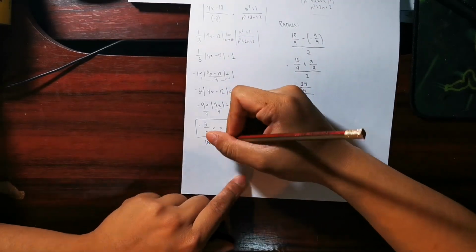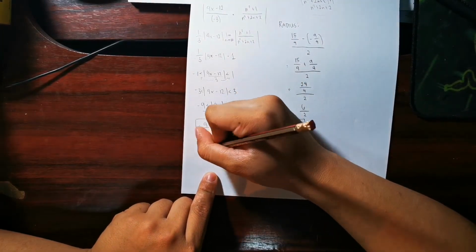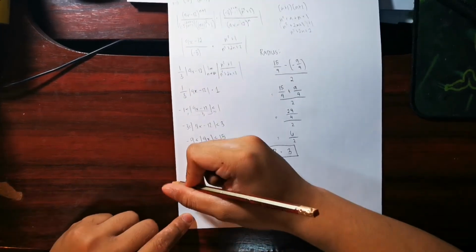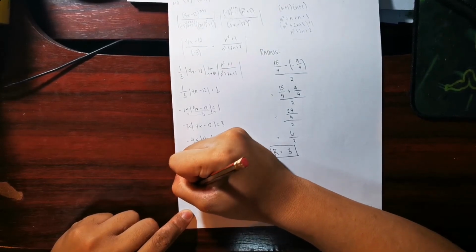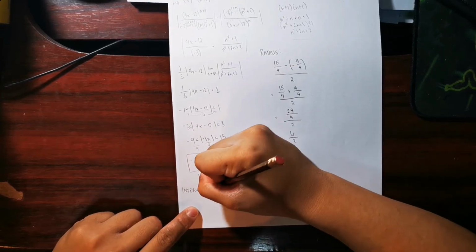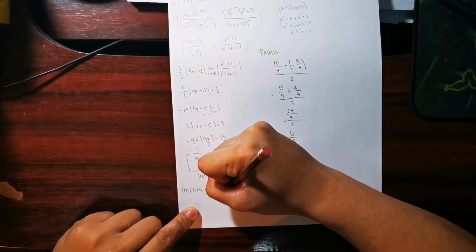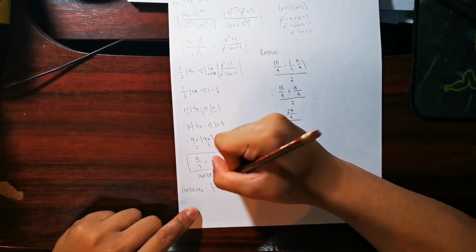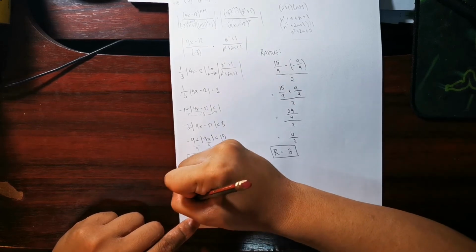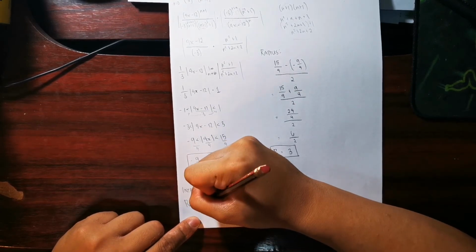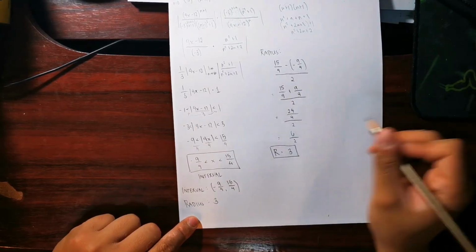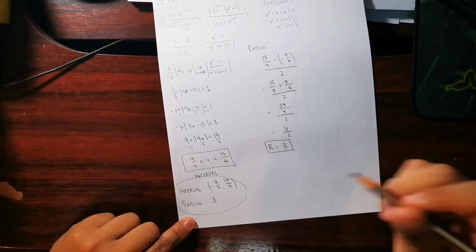So to put it simply, for our given, we have the interval of negative 9 over 4 and 15 over 4, and the radius of 3. So this will be our final answer.